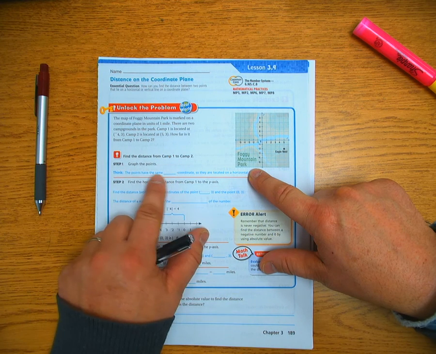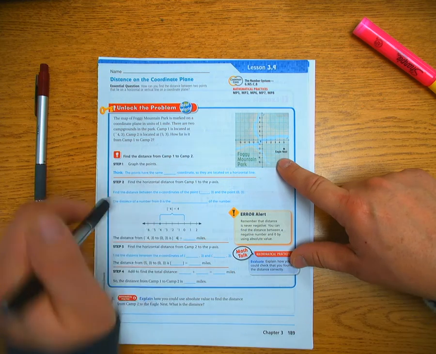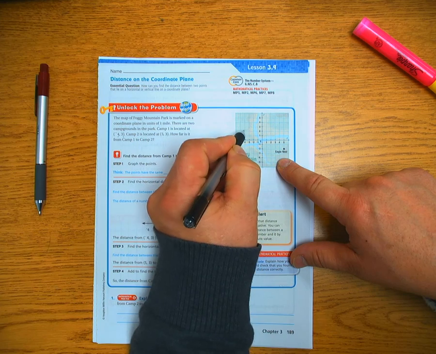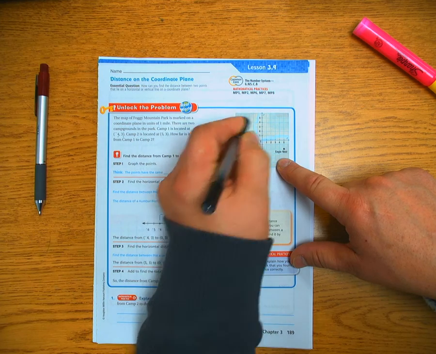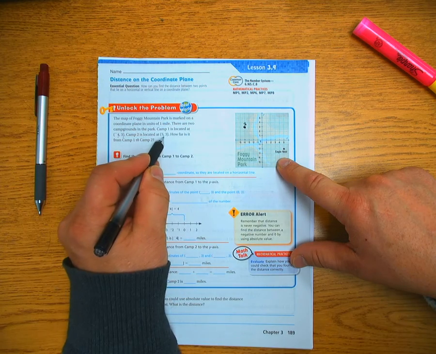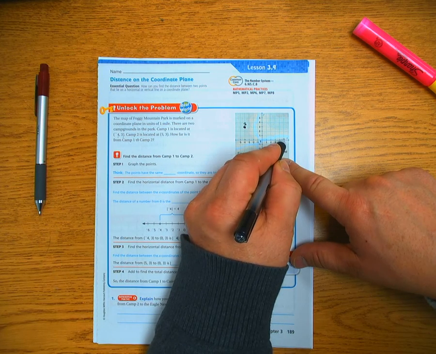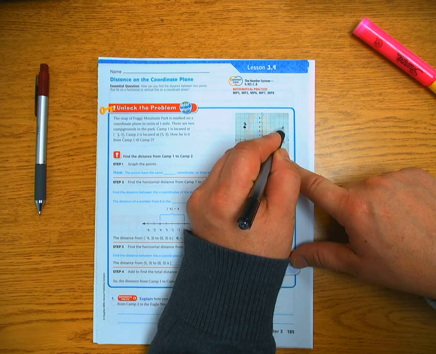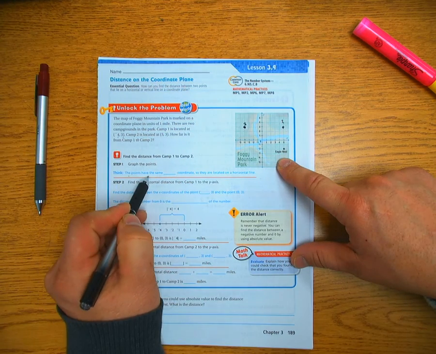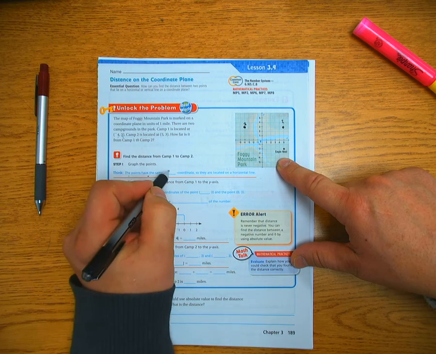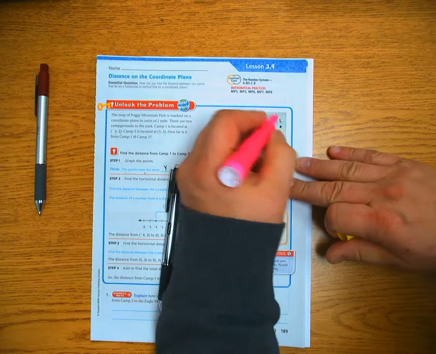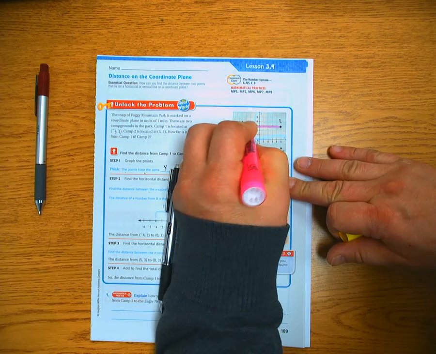First thing we do is graph the points. So (-4, 3). That's Camp 1. Camp 2 is at (5, 3). Camp 2. The points have the same y-coordinates, so they are located on a horizontal line. You can see they create a horizontal line.